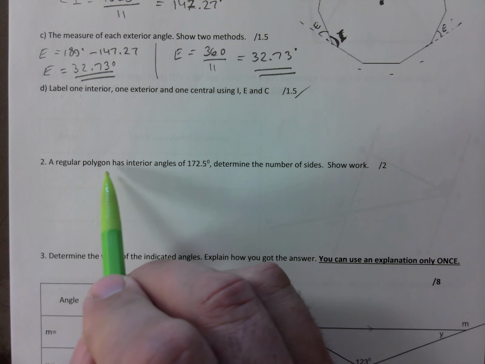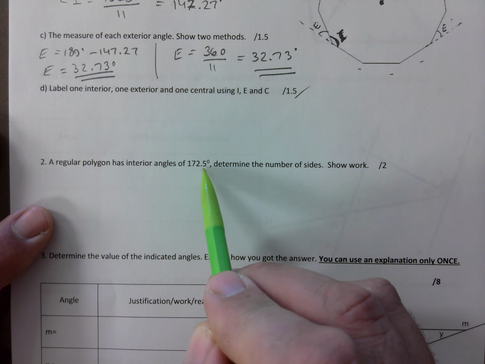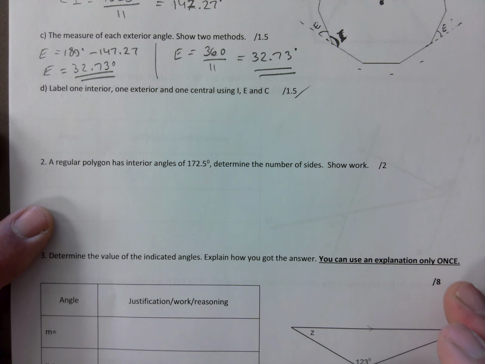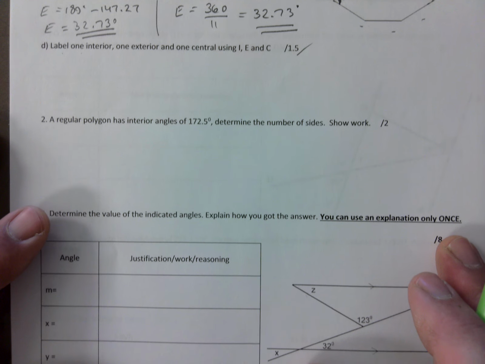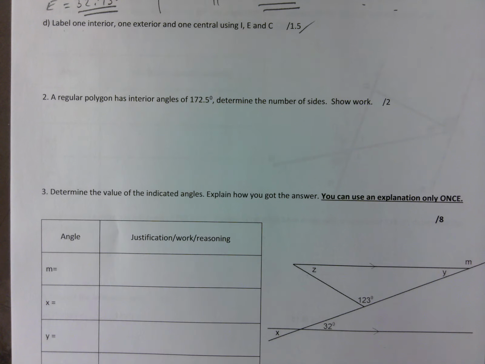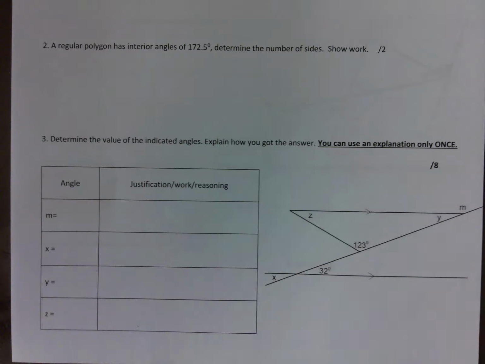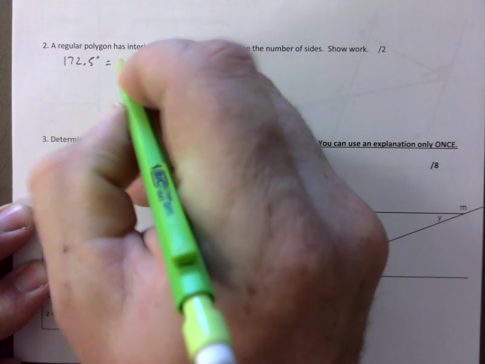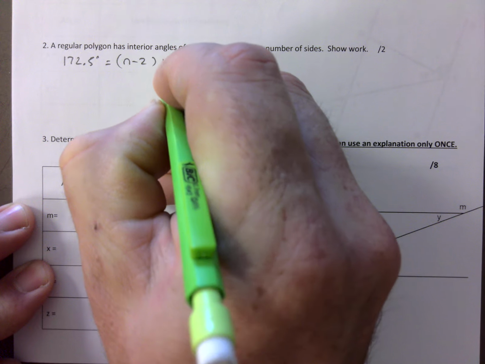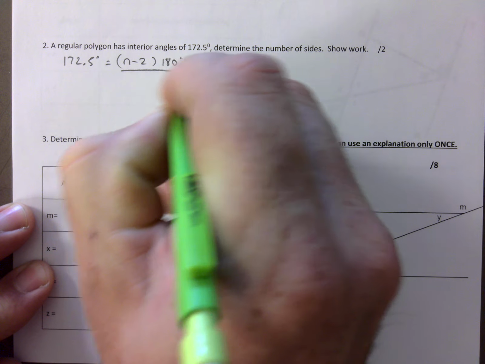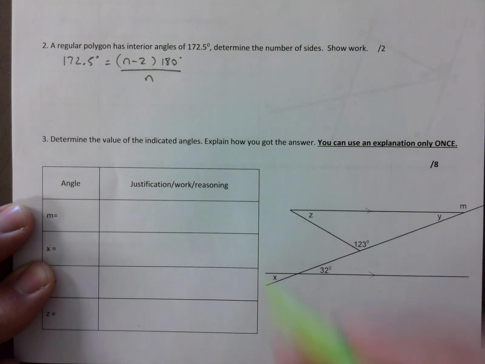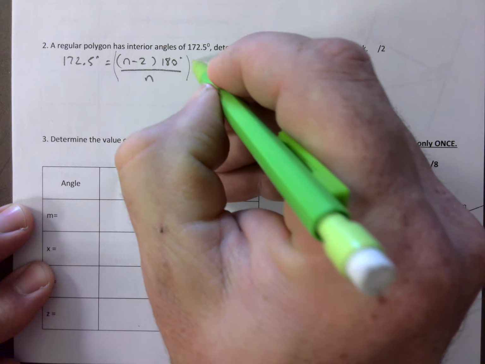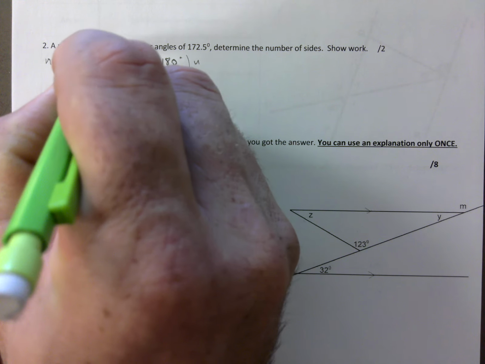Next, a regular polygon has interior angles of 172.5. Determine the number of sides. Let me just bring that up. And there are 2 methods here. You could just use this one. You could start with that, and then you tell yourself, I'm multiplying both sides by n.